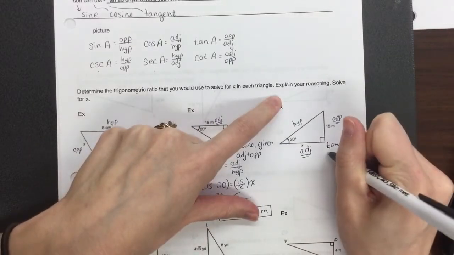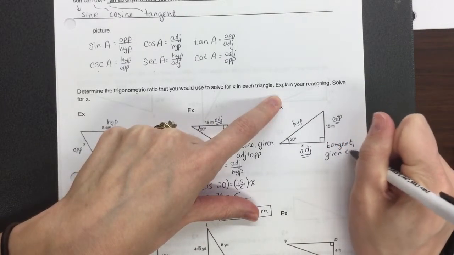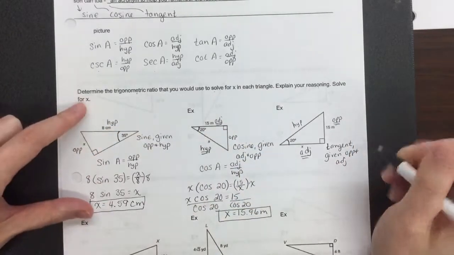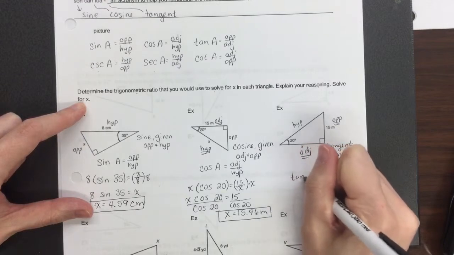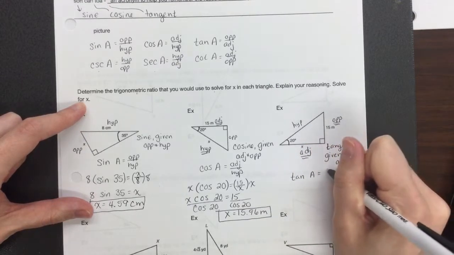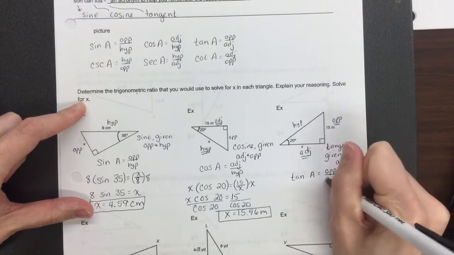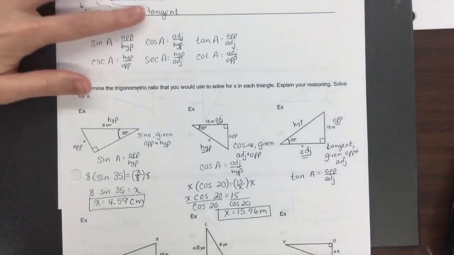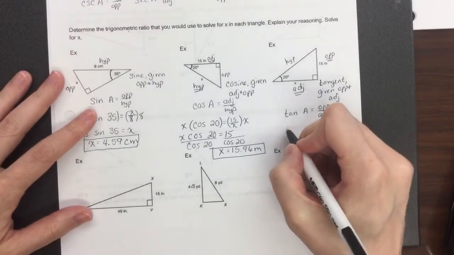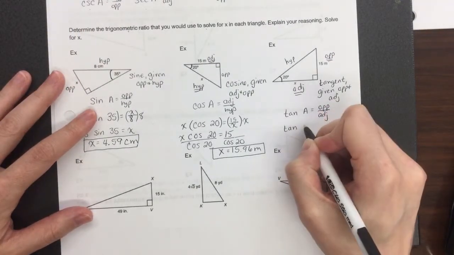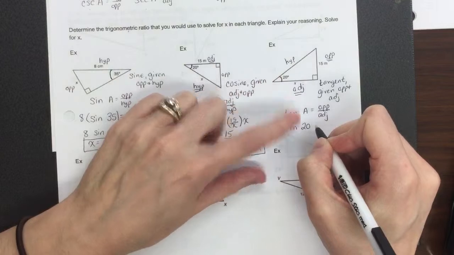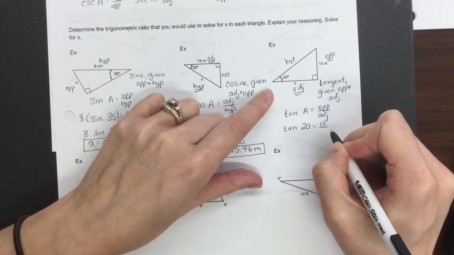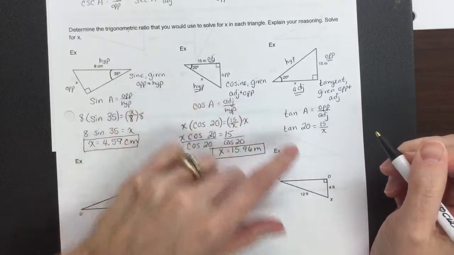And it says explain why. It's because we're given opposite and adjacent, and then solve. So that means we need to use the tangent rule. The tangent of an angle is going to be equal to opposite over adjacent. So we plug in the values that we have and solve for the ones that we don't. So tangent of an angle is 20 degrees. The angle we're working with is 20. Is going to be equal to opposite, which is 15, over adjacent, which is x.